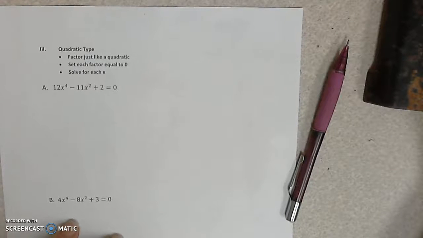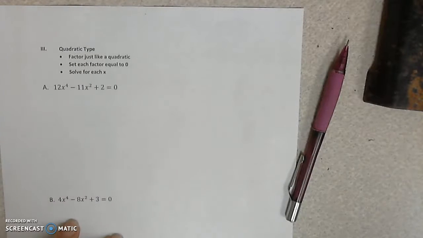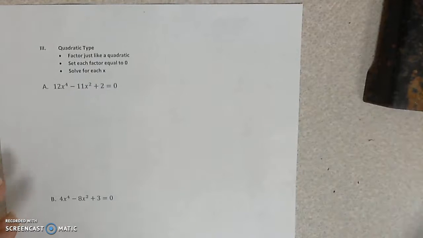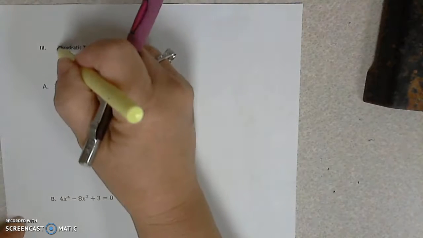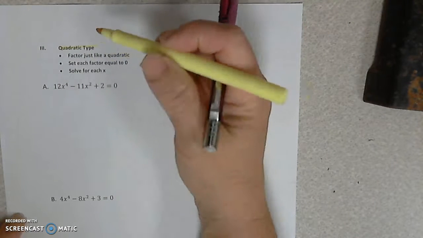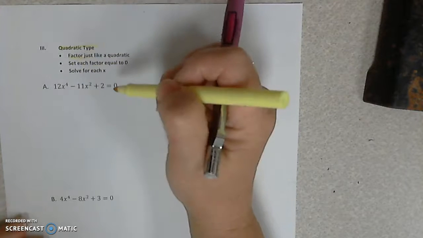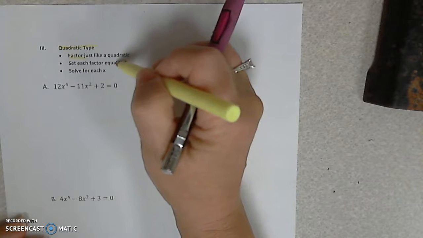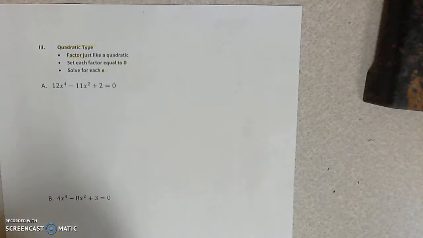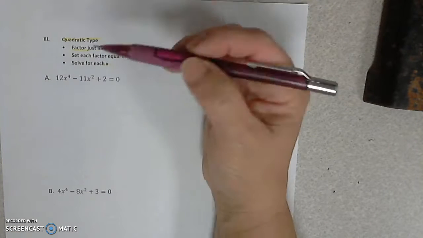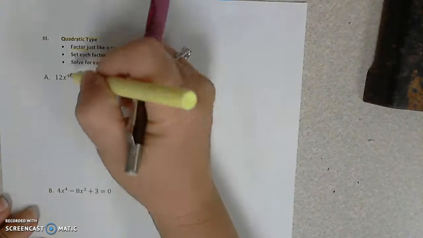Okay, so this is the third and final type that we're going to solve. These are quadratic type. We say quadratic type because that's how we work it. We work it just like a quadratic equation. We factor it, set each factor equal to 0, and then solve for each x.